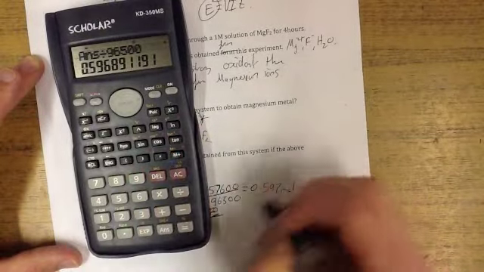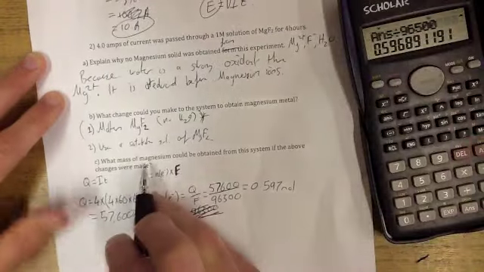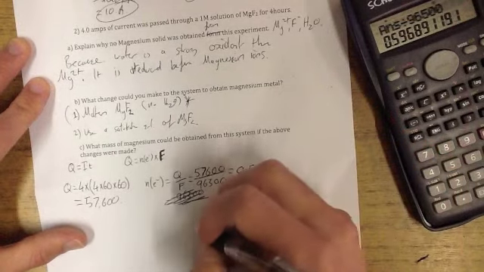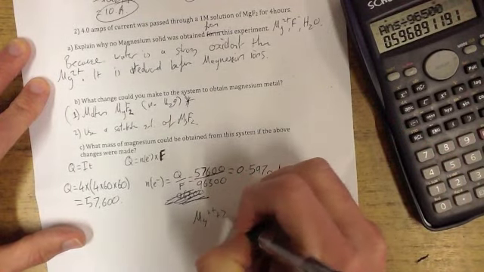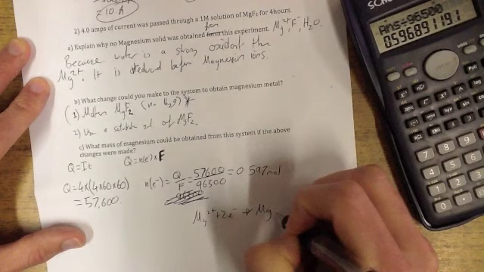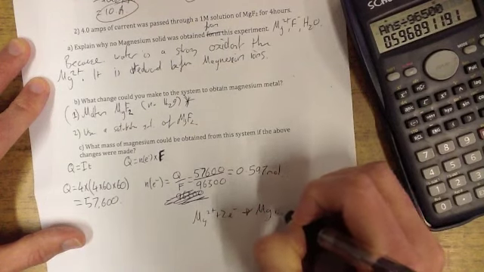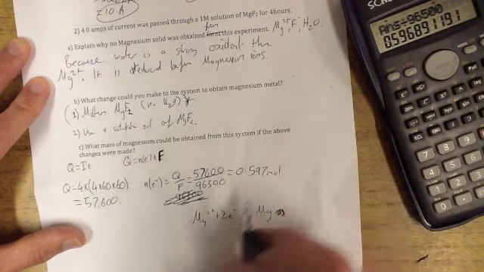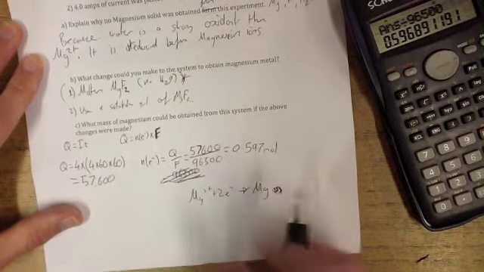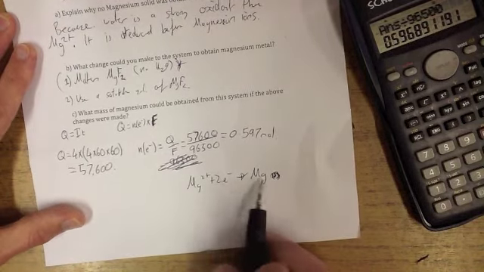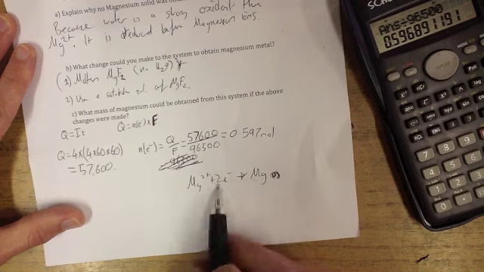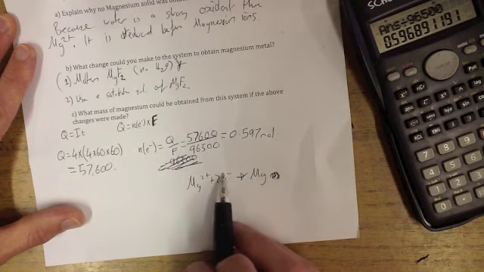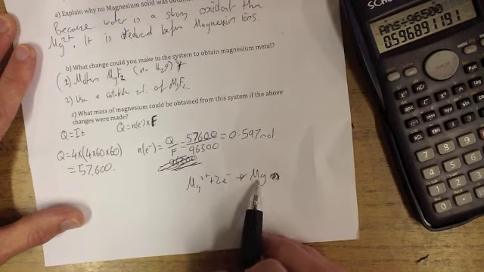Now, how am I going to use this? I need to find out the mass of magnesium. Mg2+ plus 2 electrons goes to magnesium solid. I need to do some stoich using my number of moles of electrons. My number of moles of electrons to magnesium is a 2-to-1 ratio. So for every 2 of these, I only get 1 of those.